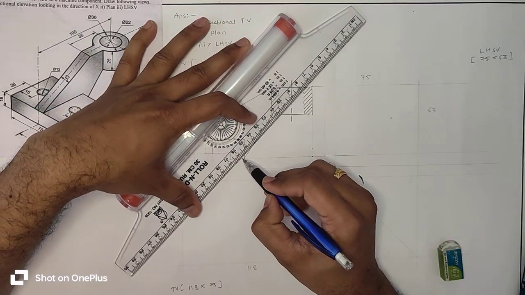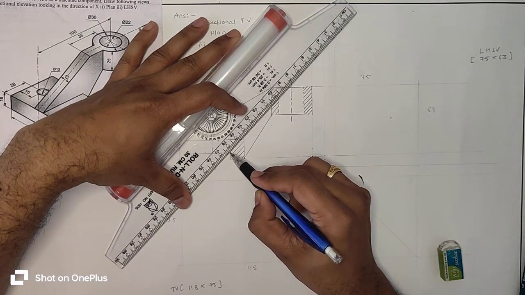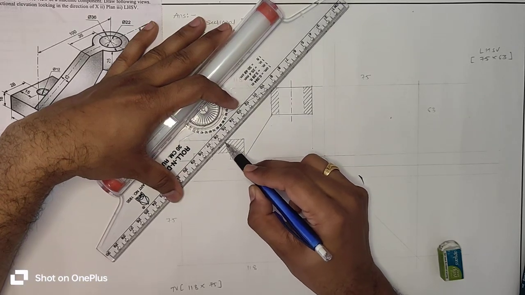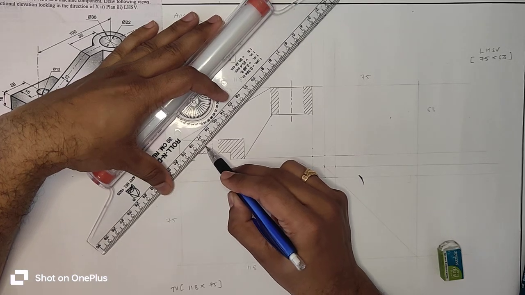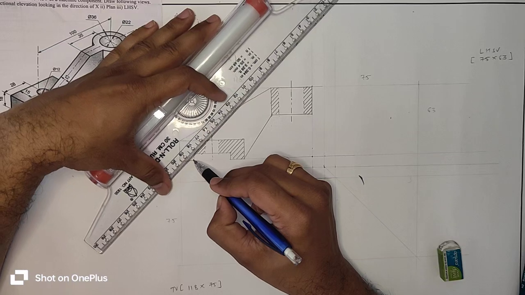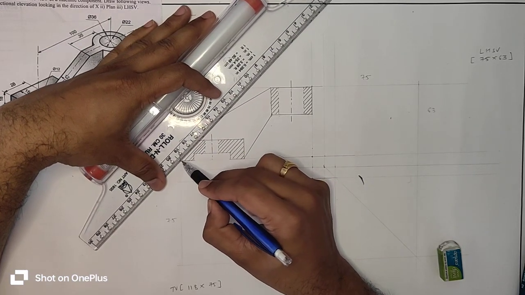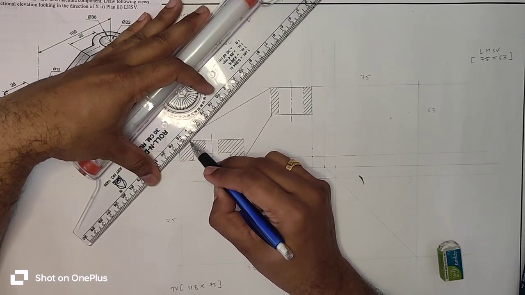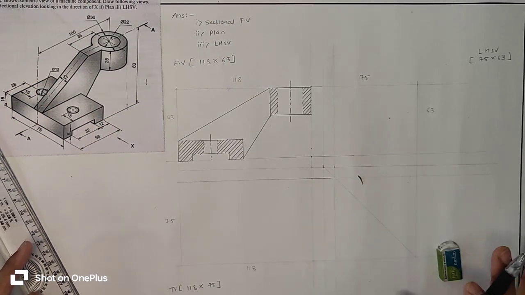So the sectional front view has 6 marks out of 15 marks. Then the top view and LHS view will have 5 and 4 marks each. The 4 marks will be for the view which is simpler. So this is how our sectional view will look.